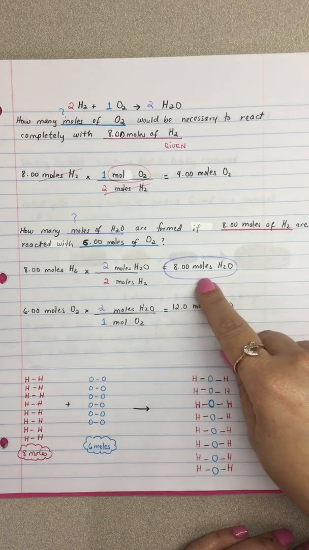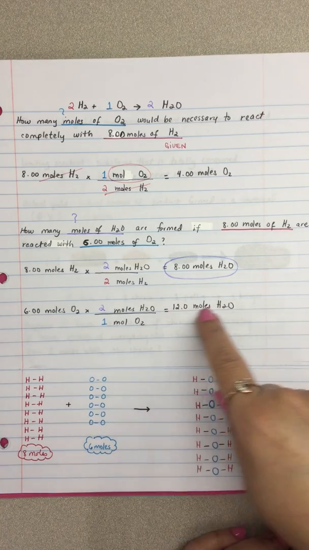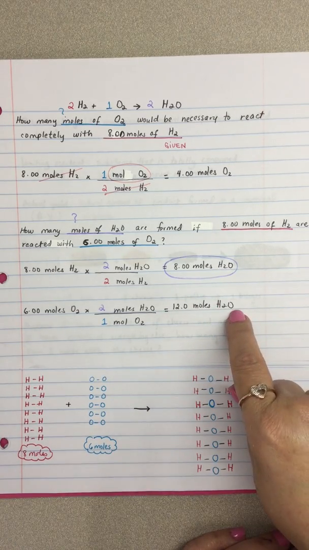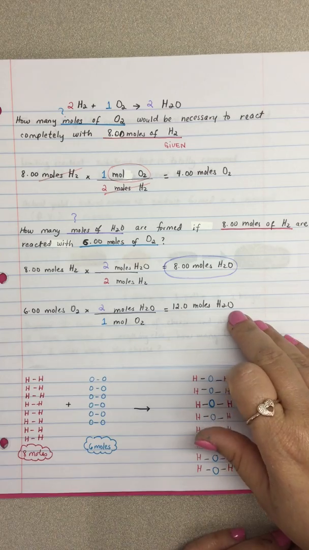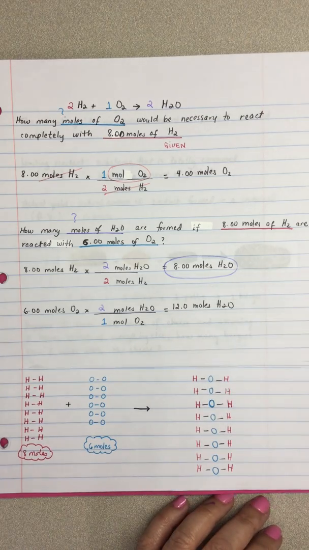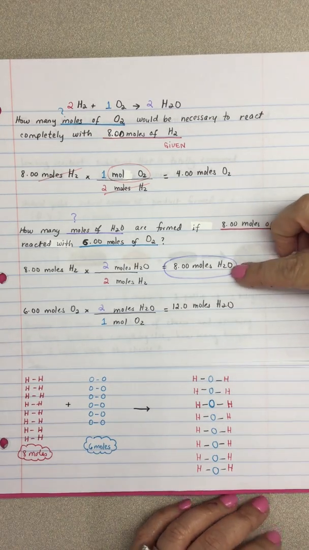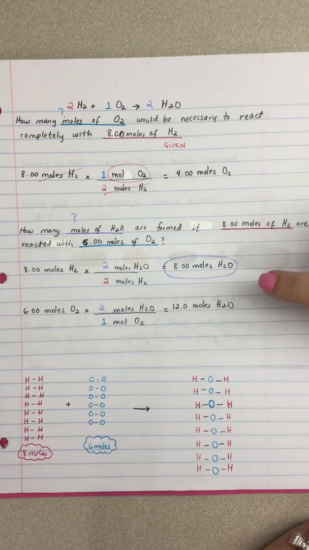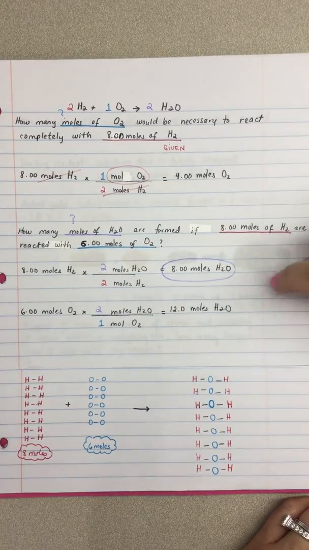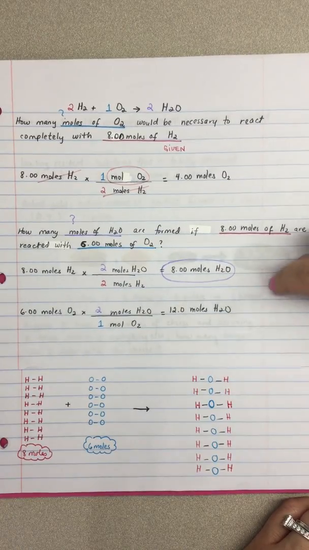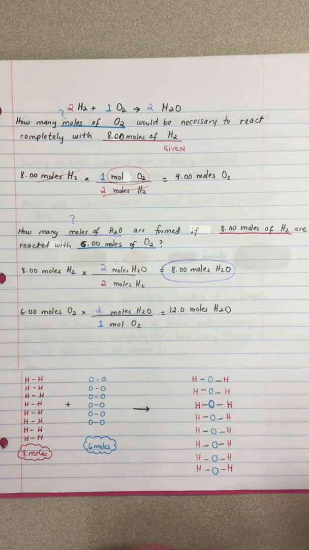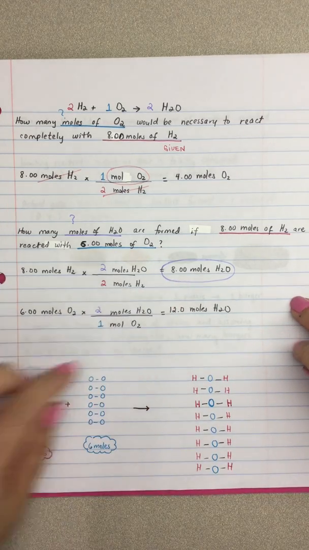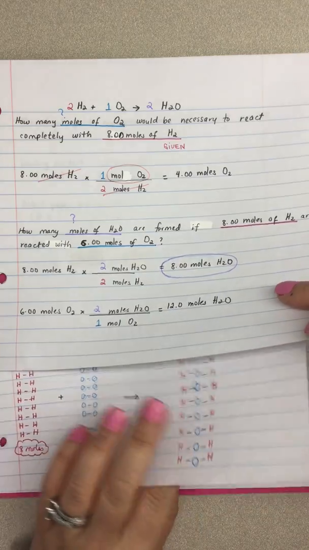But you don't have enough hydrogen to use up all of the oxygen that you have to go all the way to the 12 moles of water. So always the one that gives you the smallest amount of product, that is the one that is telling you how much product you can actually get from a chemical reaction. So you can get 8 moles, only 8.